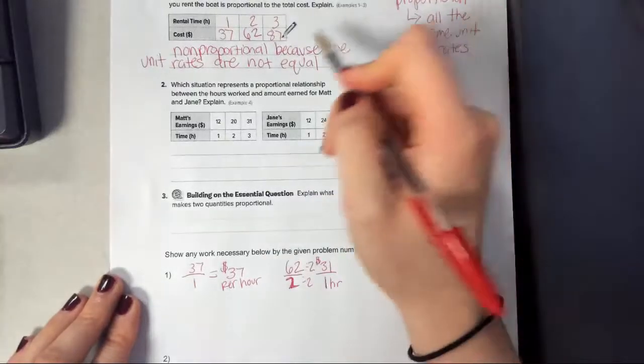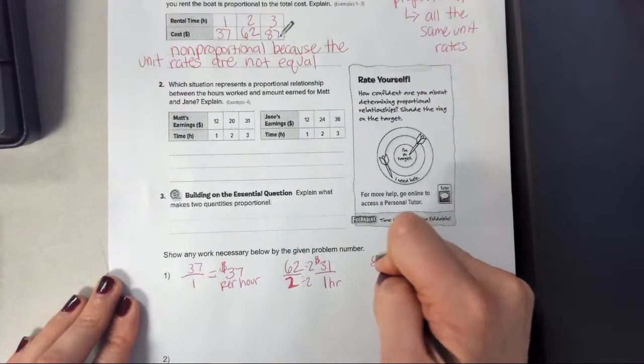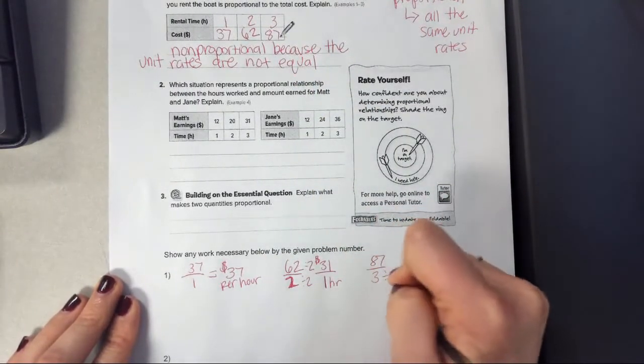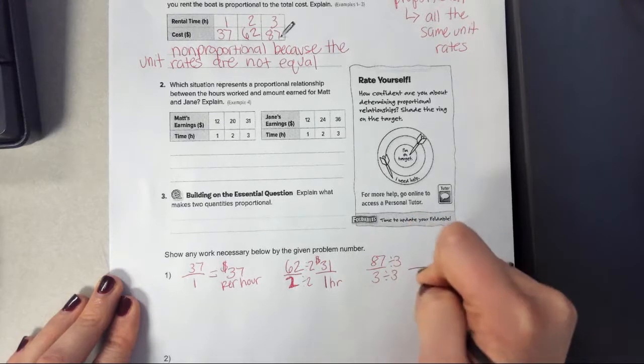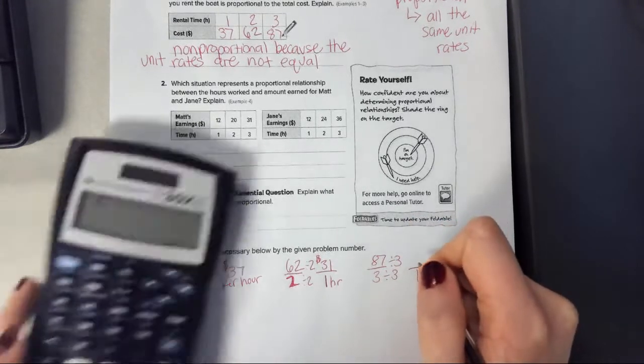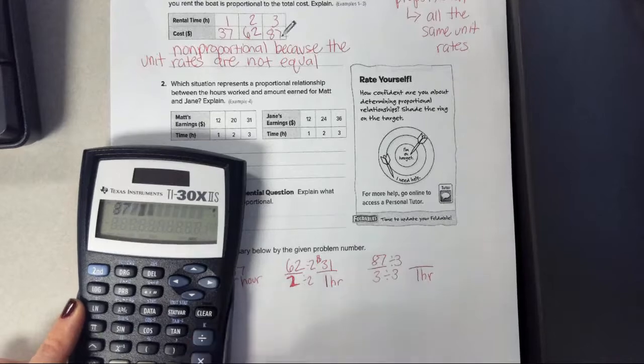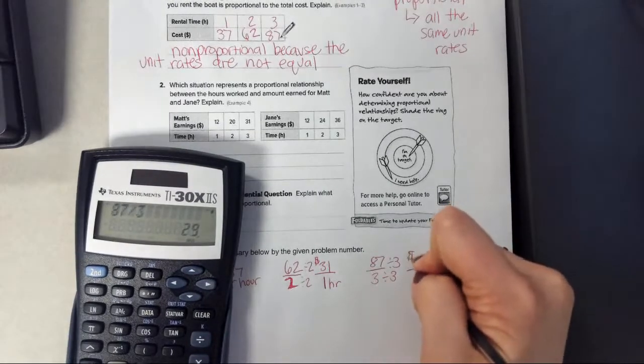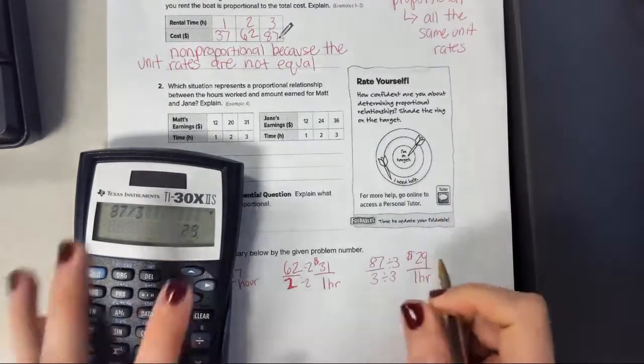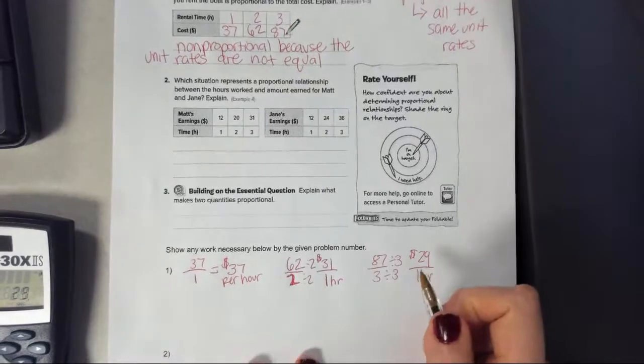If you want, you can still figure out the last one. 87 over 3. You would get 1 hour, and the cost would be $29. So notice they are all different.